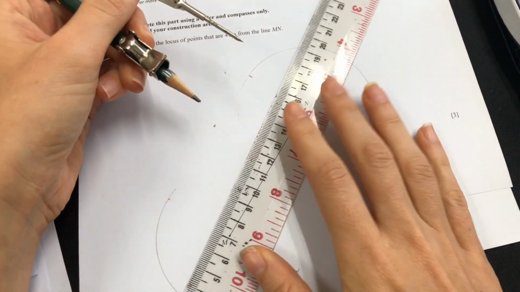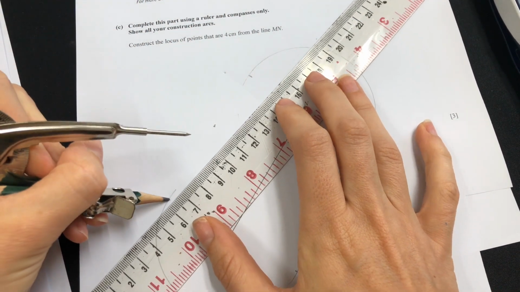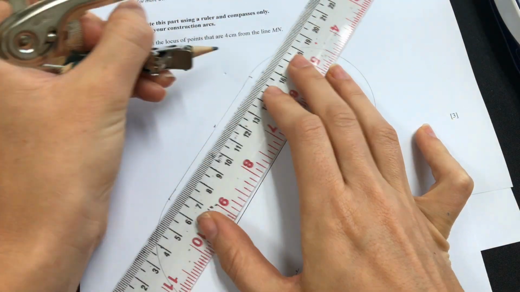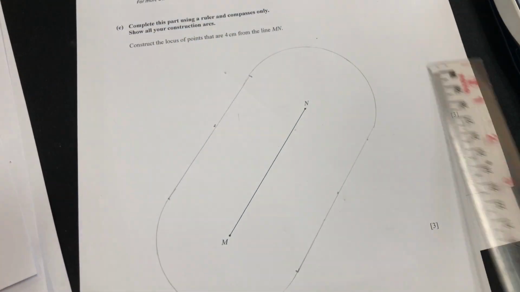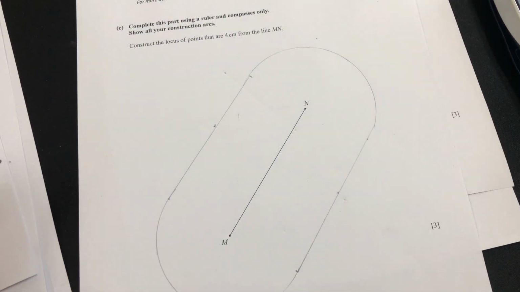And then I just join up the ends and these points together. So we end up with that. Okay, there we are. Beautiful, look at that.